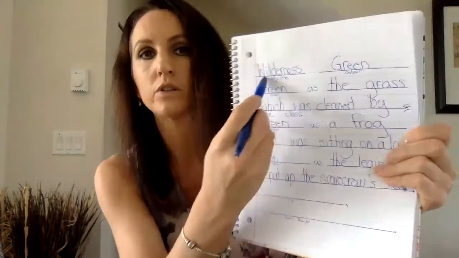Green as the leaves, I put up the scarecrow's leaves. Usually you put like straw. Okay, once again, I'm going right over my period, but that's fine. Put up the scarecrow's sleeves. Then I'm going to repeat my title. So I wrote title here because I'm going to repeat it, wilderness green. And then my final thought. Okay, so wilderness green. And I want to say it is a color that must be seen. So that's my final thoughts.